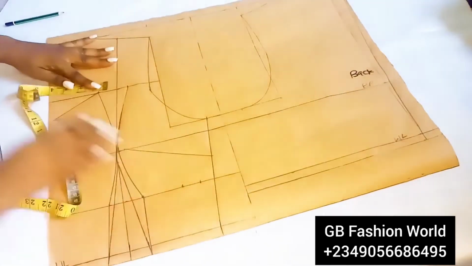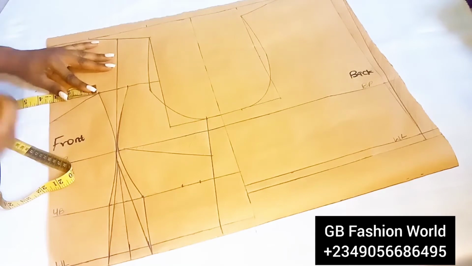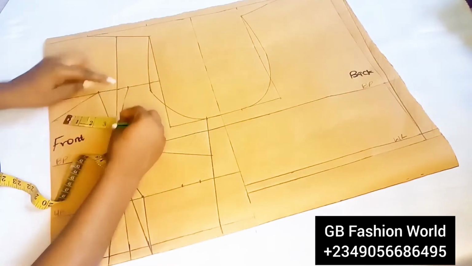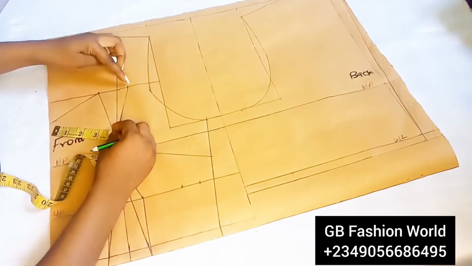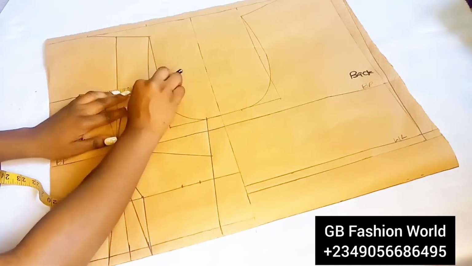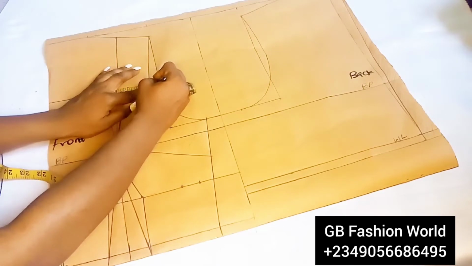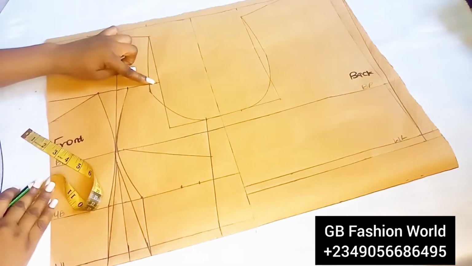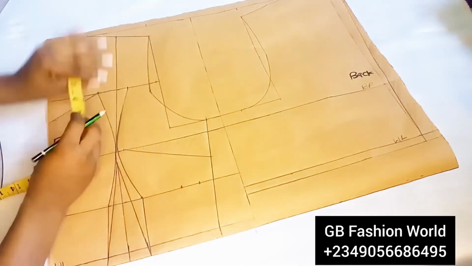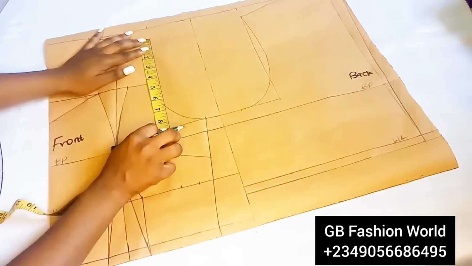I think it is about 11. So what I'm going to do is divide it into 2, which is going to be 5.5. I'm going to measure it in such a way that I will exclude the dart. You just measure from here and then exclude the dart and start from the other dart leg to get your 5.5. Did you understand? So measure your bra strap to bra strap measurement and then mark it in such a way that you will remove these darts. Did you understand? And then mark the half of the bra strap to bra strap.